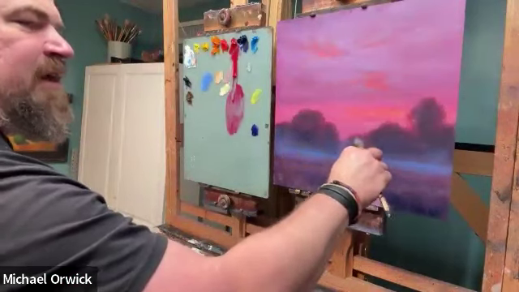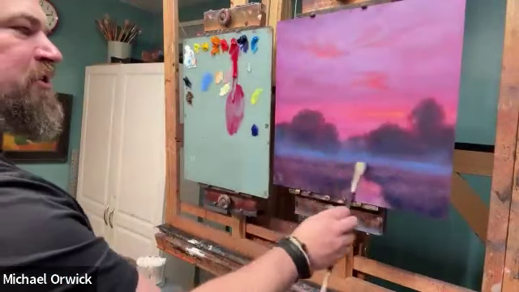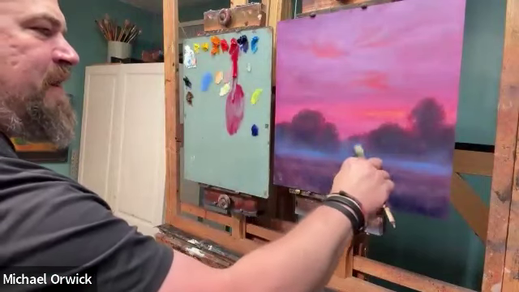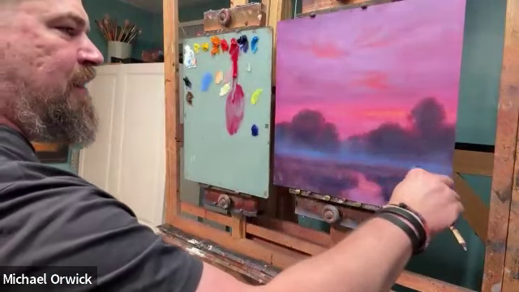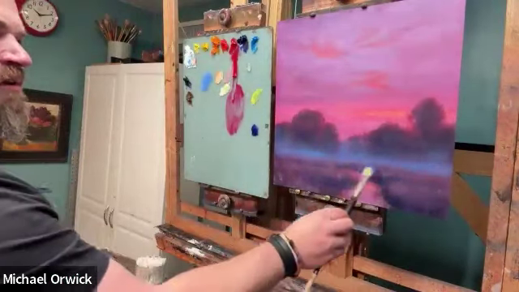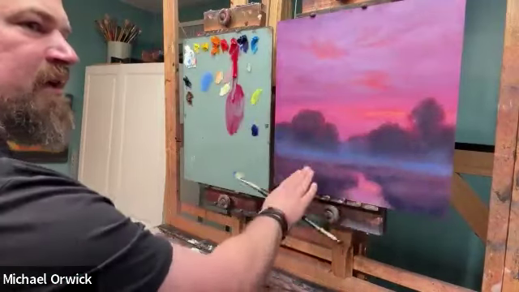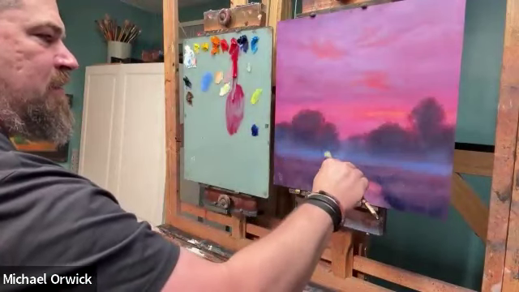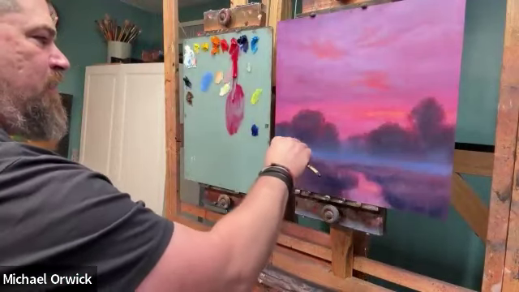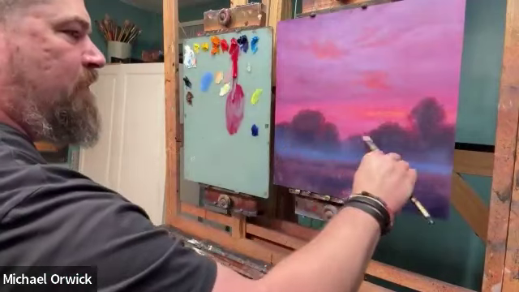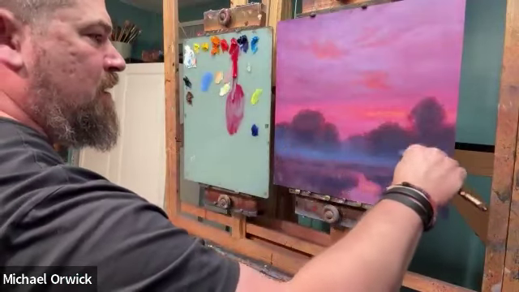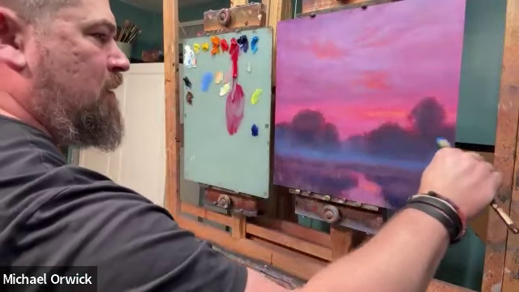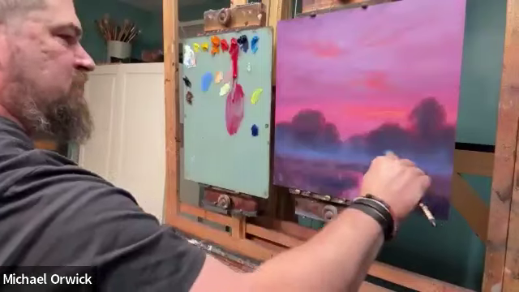But watch as I can now start to push areas back, right? Because this was just a line of darks against there. And now by just bringing those lights up into here, I can bring some trees forward. Push some trees back.